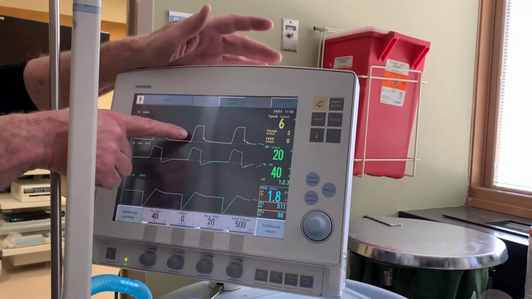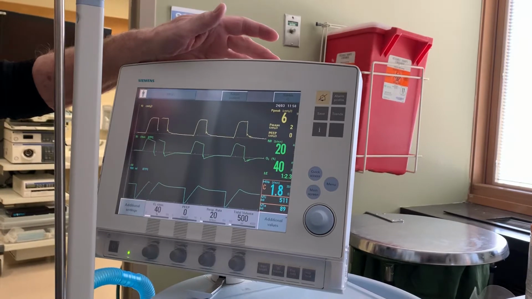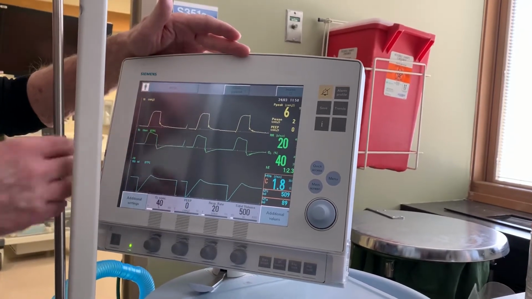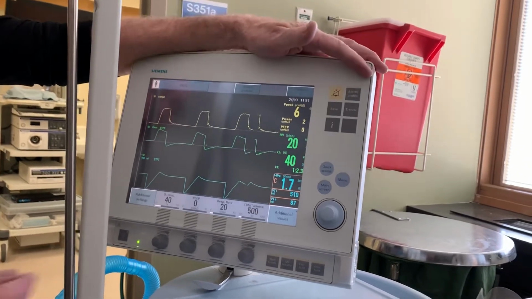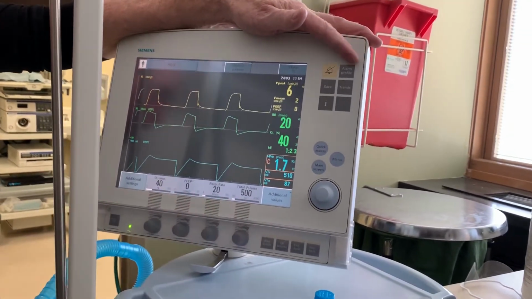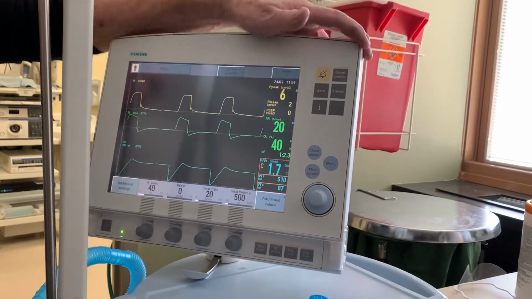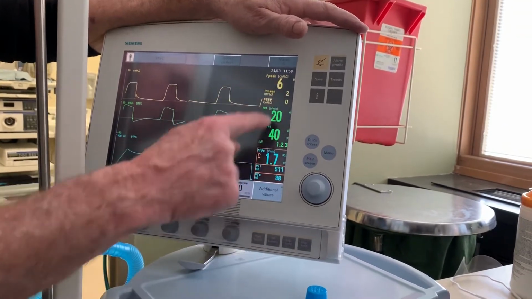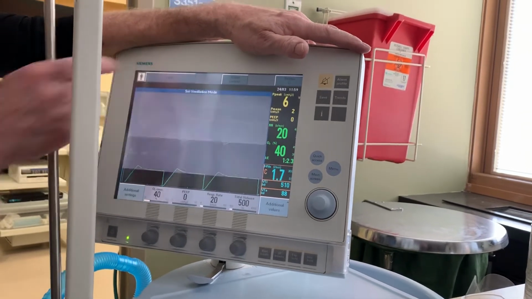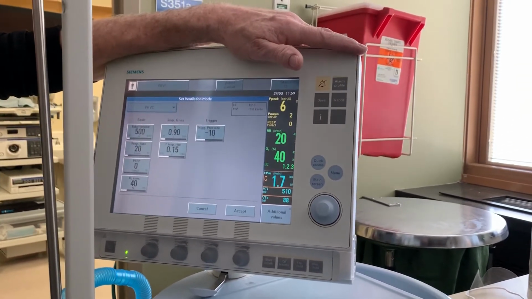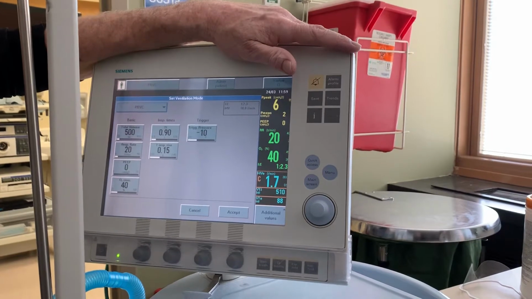Now, on this touch screen, what you're looking at here is the graphic information. This is a characteristic pressure graph for PRVC. This is the flow graph here and the volume graph here, not something that you have to pay that much attention to. These are preset parameters that you can visually change and check things for. And alongside here, these are measured parameters. When you touch the mode here, the touch screen displays all the elements of the breath that's being delivered.